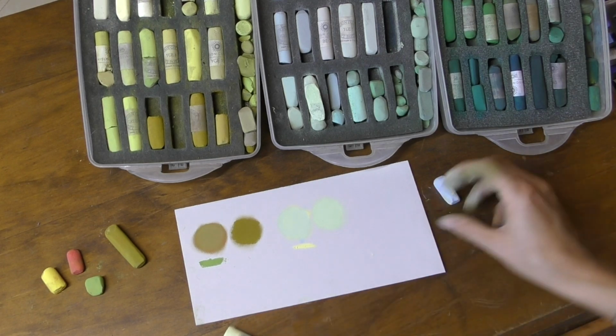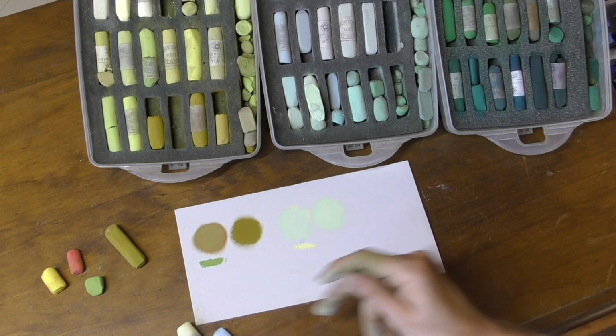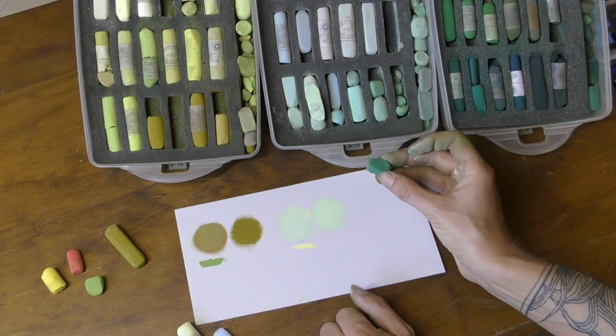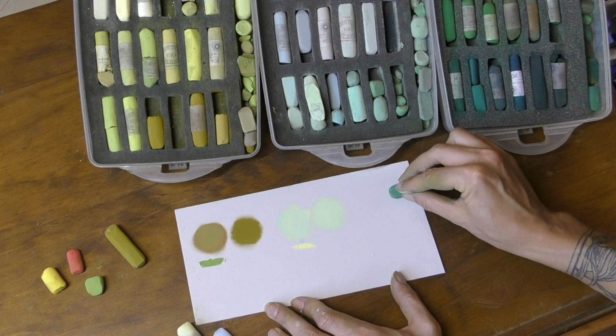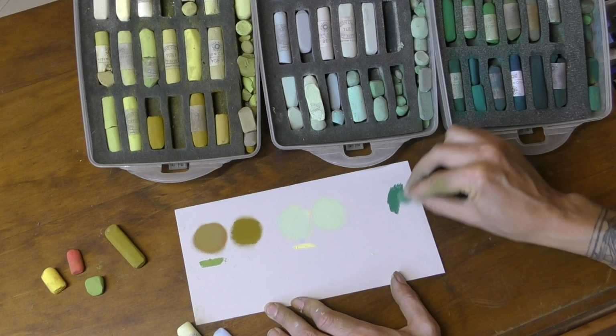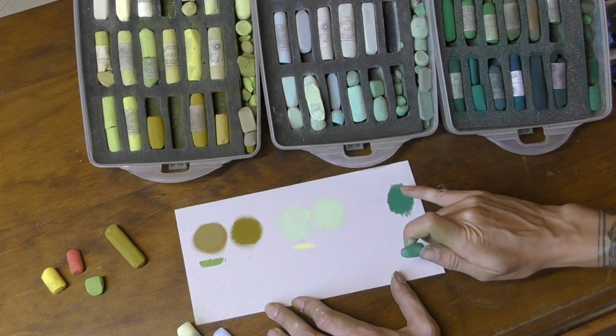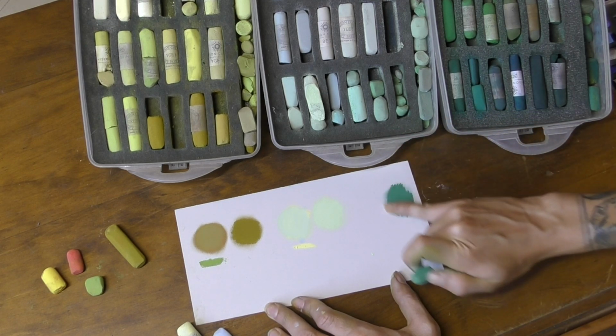So let's have a look at a dark colour now as well. Say I'm wanting to create this colour. So this is one of my darker blue greens.